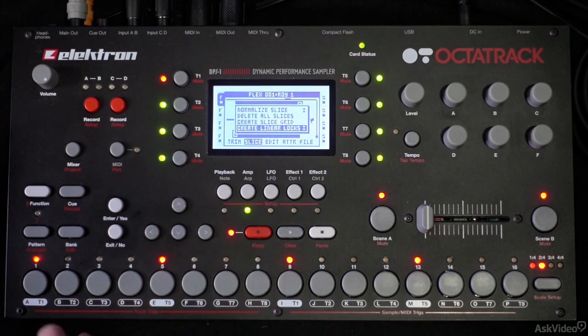What this will do is make it so that each trig that I've entered into my sequence will play the next slice. So this will play the first slice. The second trig will play slice 2. The third trig will play slice 3. And it just keeps going like that.